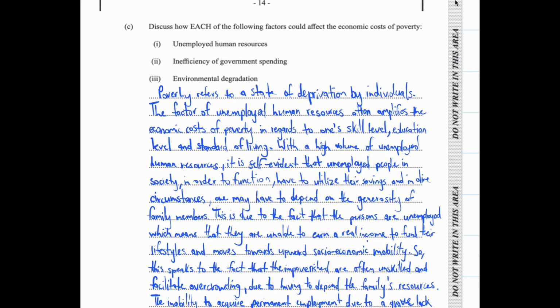So again, because of the inability to actually go get yourself an education, especially at the tertiary level where it is not heavily subsidized in the Caribbean, it facilitates overcrowding in the sense that you possibly have to live with your family members, because you either depend on your savings or the generosity of your family members. That would put a drain on the family's resources as well, because you wouldn't be contributing, you'd only be utilizing your family's resources. So we go back now.